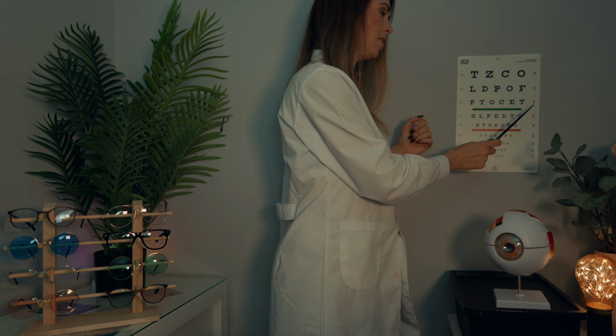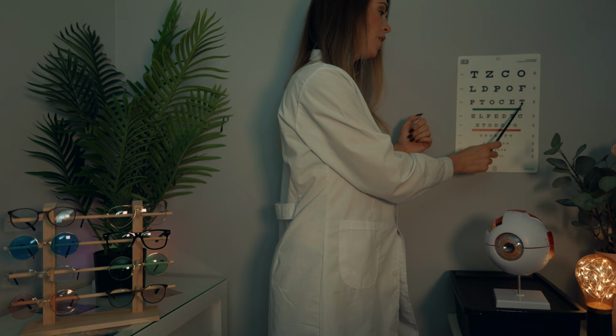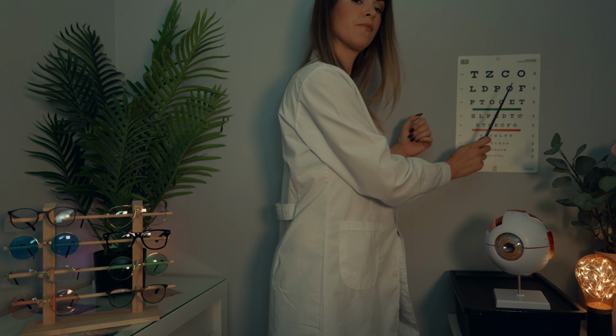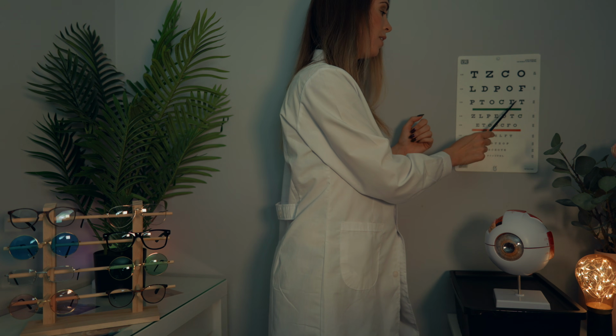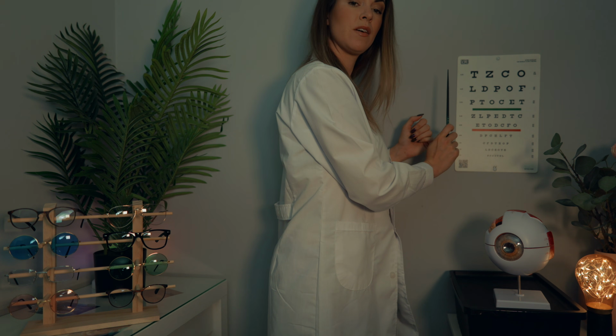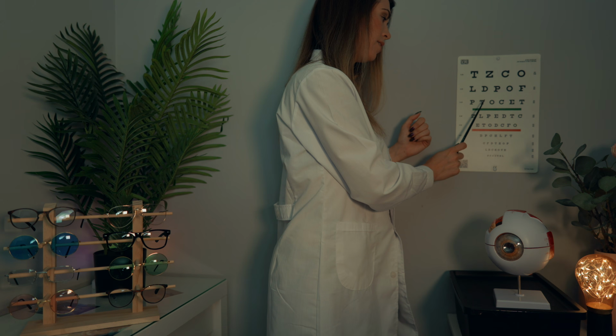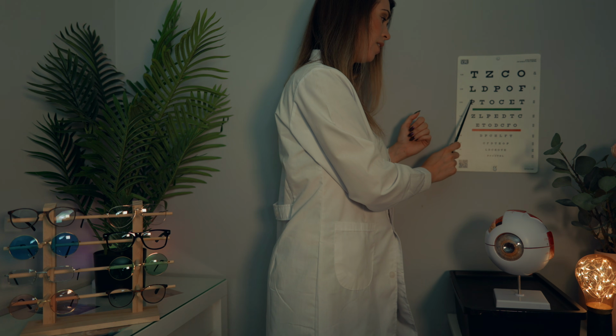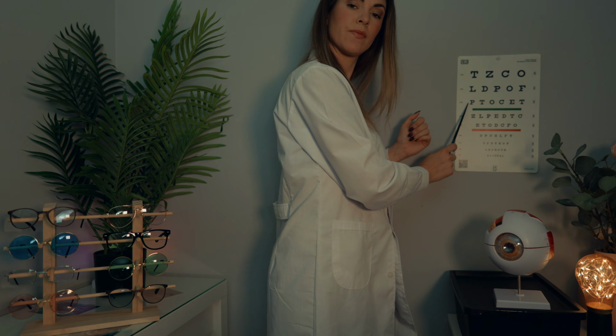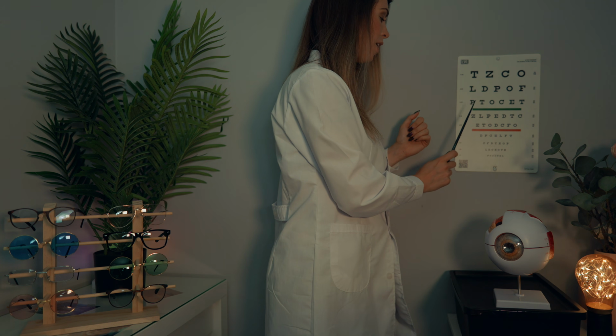Let's move down to the next line. We'll go backwards on this one. So what's this letter here? And this one. Very good. And this one. And this one. And this letter. And finally this letter. Great, okay.